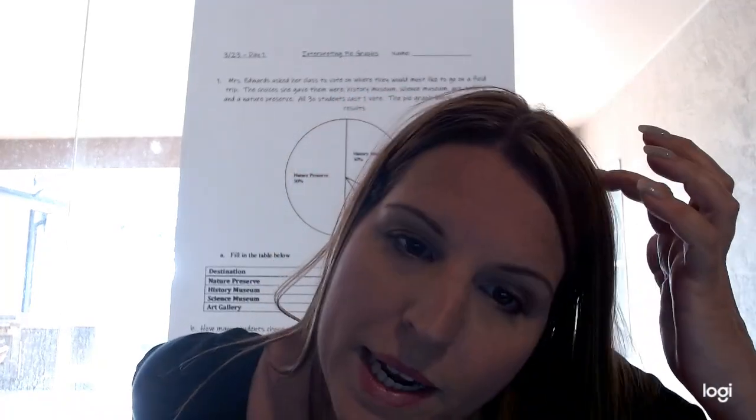We are going to look a little bit at circle graphs right now. Our objective is to be able to read a circle graph and then to be able to interpret it, so that we can later look at any kind of graph and analyze all that information.